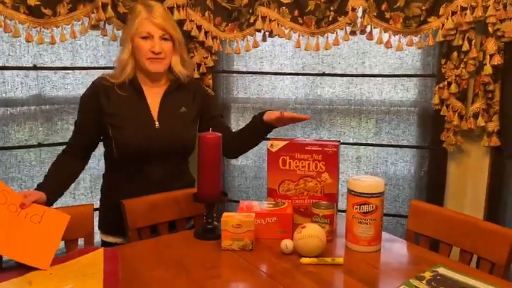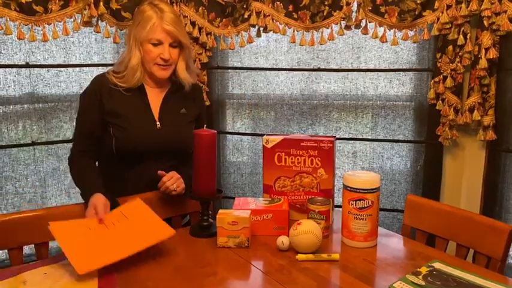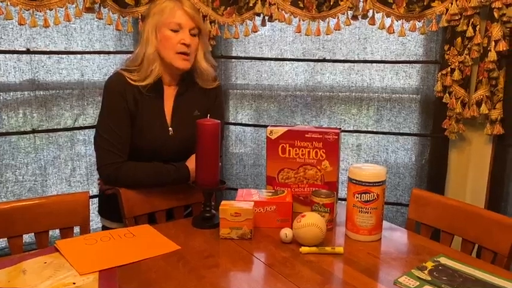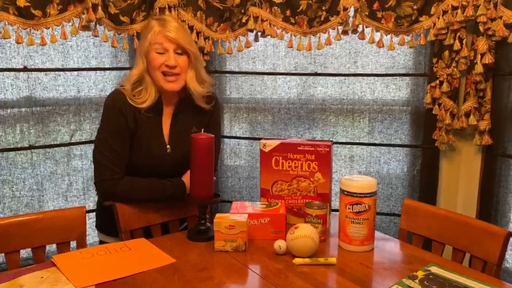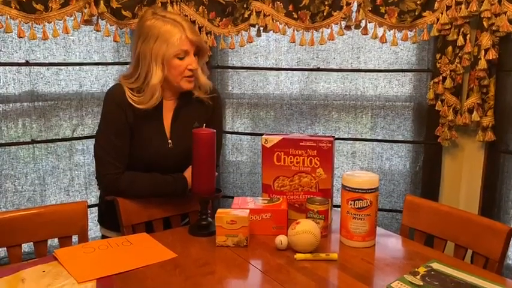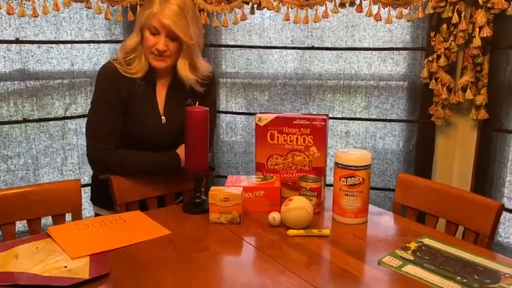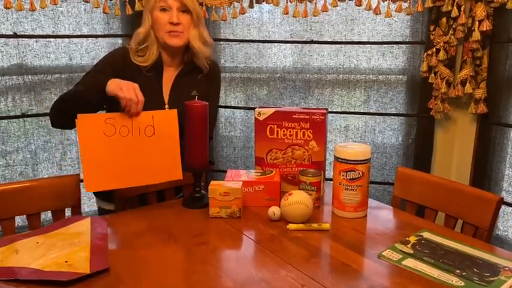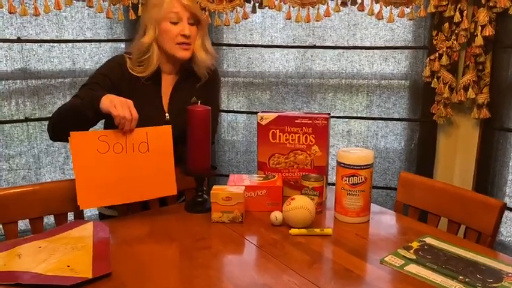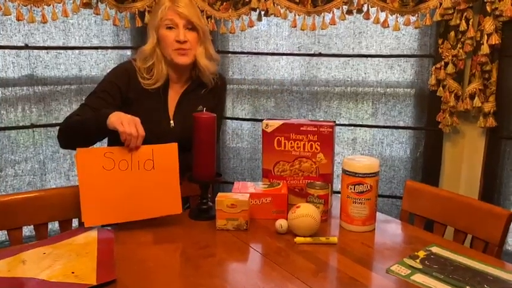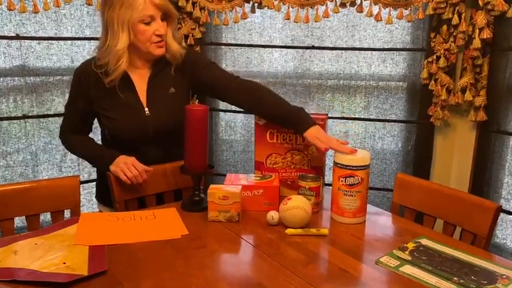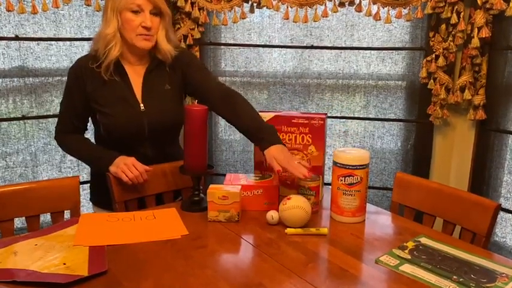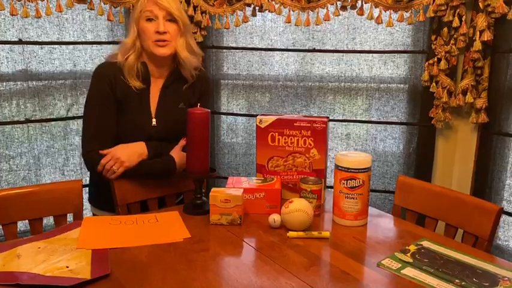Here's the first group that I found. Take a look. What do you think? Would those be solid shapes or would those be flat shapes? Solid shapes have thickness. Flat shapes are just that, they're flat. What do you think? If you said solid shapes, you were exactly right. These are all great examples of solid shapes around my house. They all have thickness. I see some cylinders, I see some spheres, and some examples of cubes or rectangular solids.